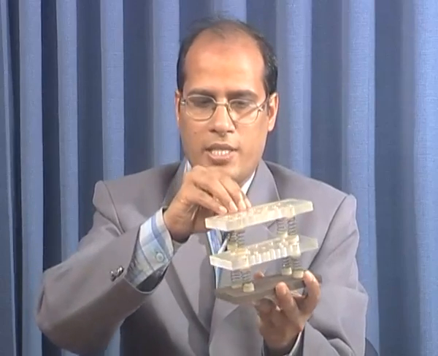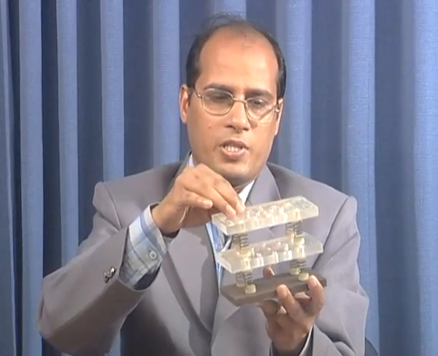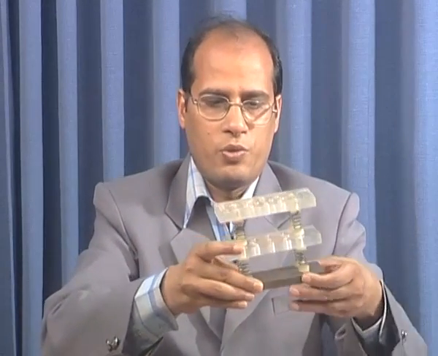So this is a 2 degrees of freedom system, and we have studied that this system can be modeled by a 2 by 2 mass matrix, a 2 by 2 stiffness matrix, and a force vector of 2 rows and 1 column. You can write the equation of motion of a 2 degrees of freedom system as M x double dot plus K x equal to F, or if damping is present you can add the damping matrix also.